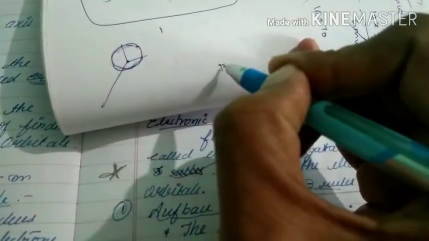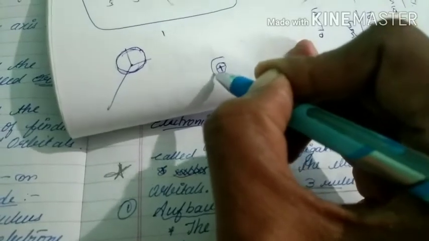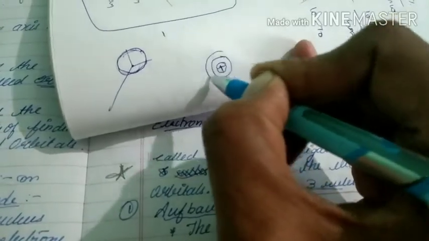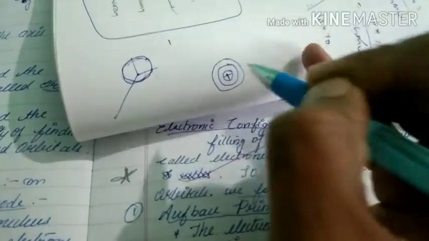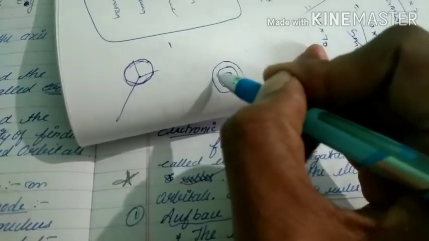Suppose this is the nucleus, for example, and these are orbits. These circular paths are called orbits. First, for example, we will discuss the second orbit.